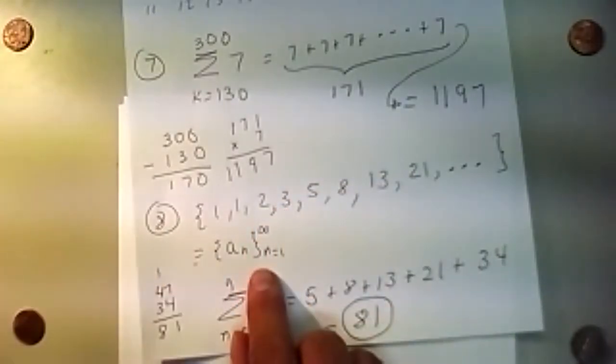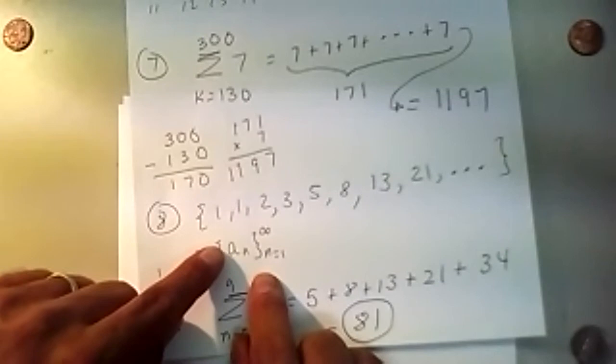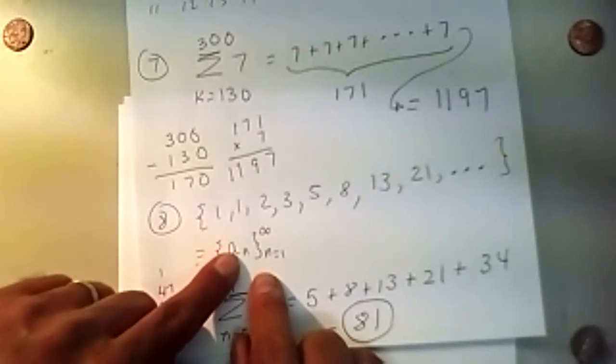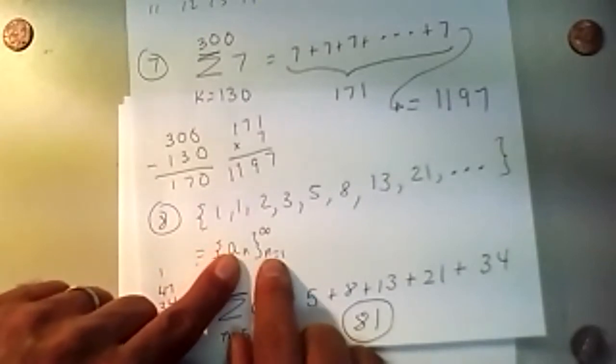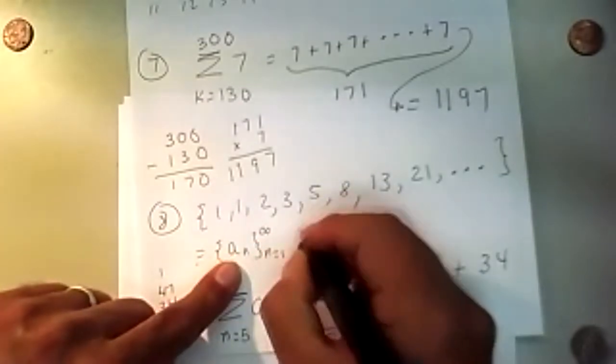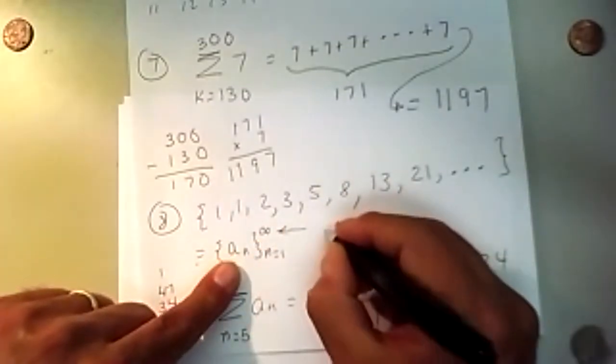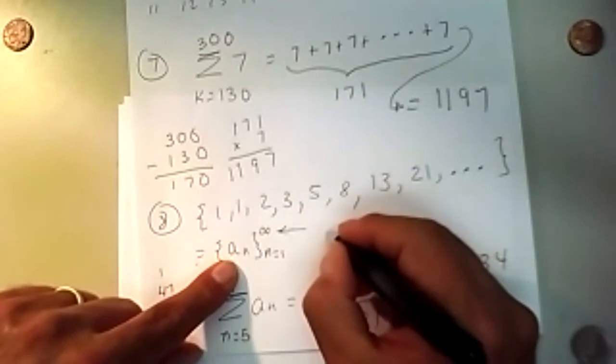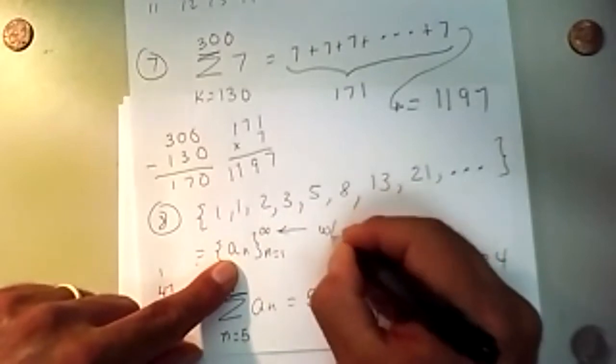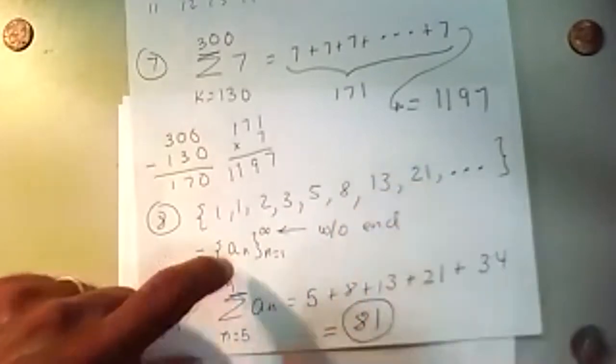This is a new notation I'm introducing. This means that we have a sequence of elements A sub n where n starts with 1 and doesn't end. So infinity, in this context and many contexts, means that the sequence doesn't end, without end to it.